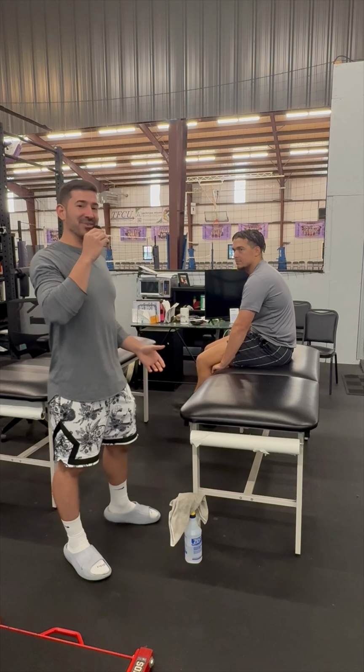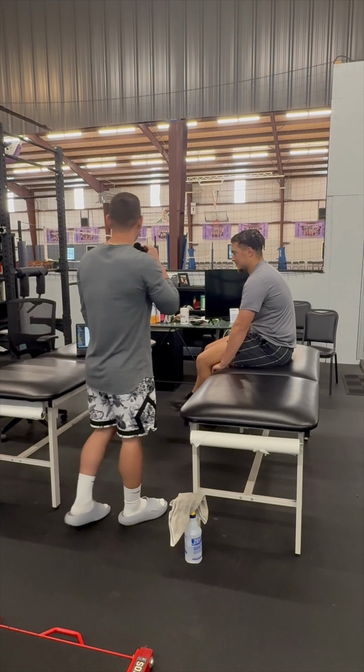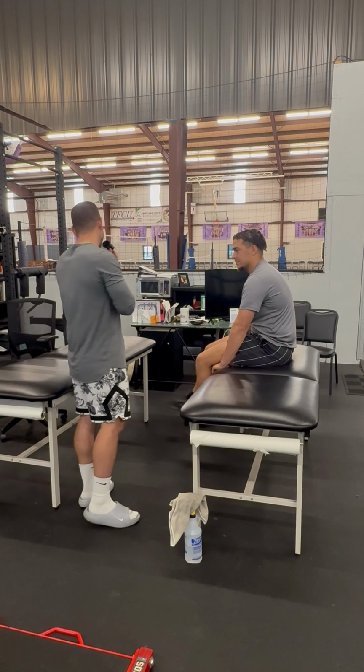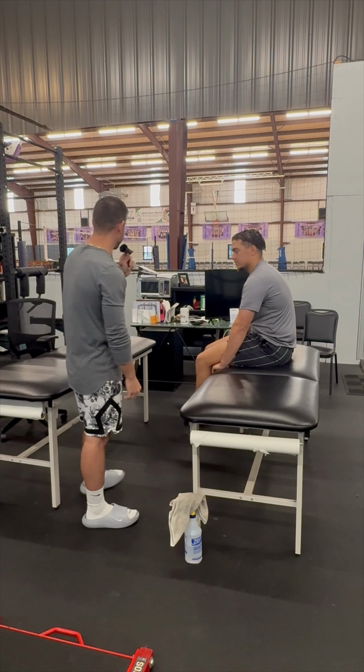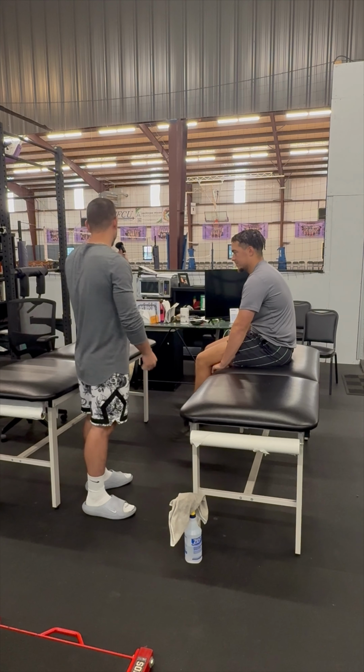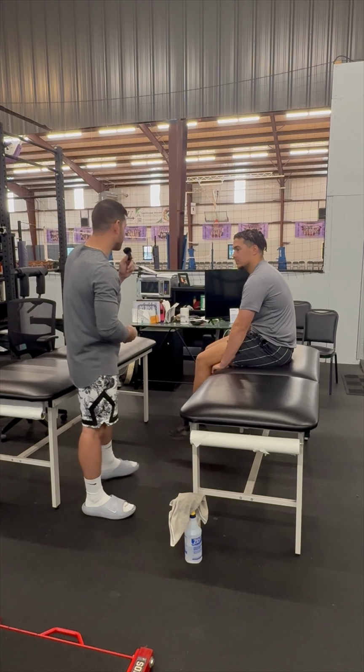We're going to go over the range of motion stuff. Okay, so we've got Nate here. All right, and yeah, we're going to go over some of these things. First, we're going to start off with hip range of motion.